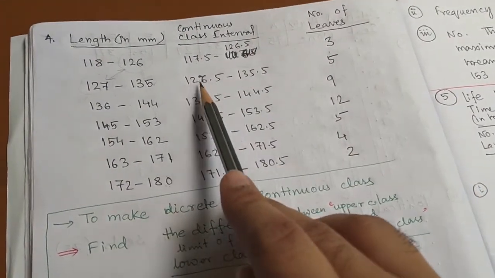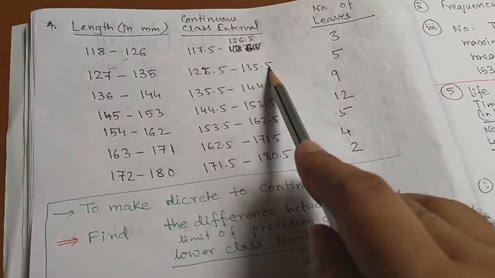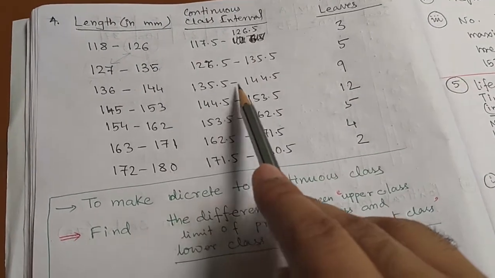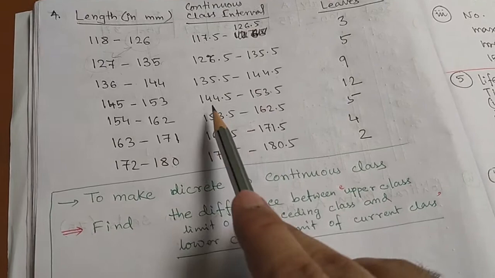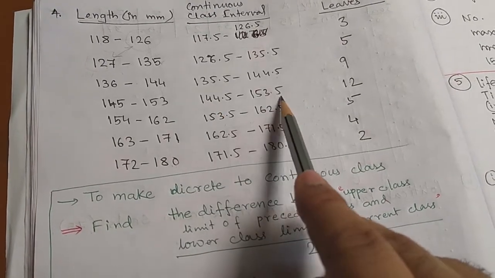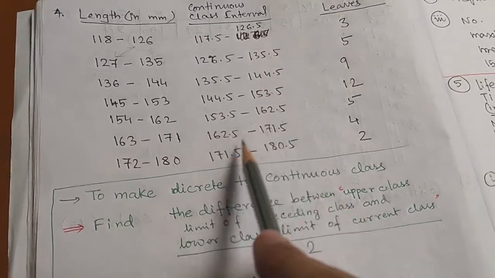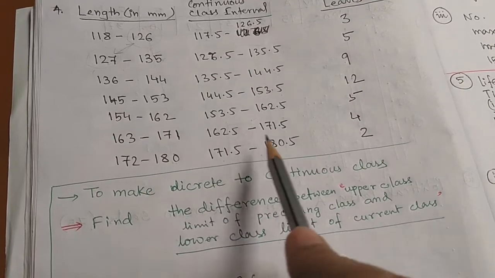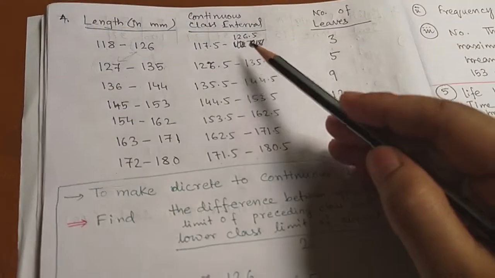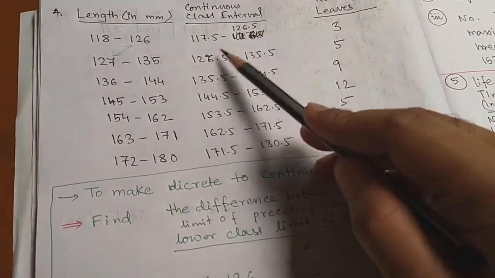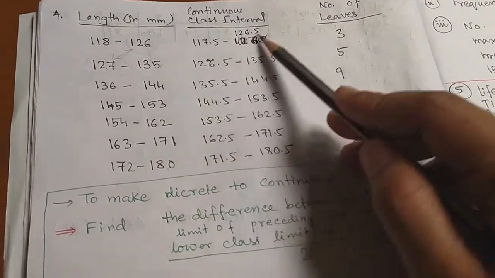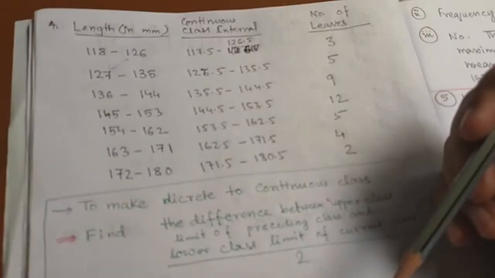This is 126.5 to 135.5, like this 135.5 to 144.5, 144.5 to 153.5, like this up to 171.5 to 180.5. You can see the upper class boundary of one class and the lower class boundary of the next class are the same. So this is a continuous group distribution.